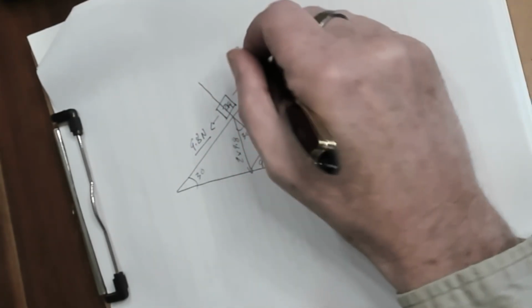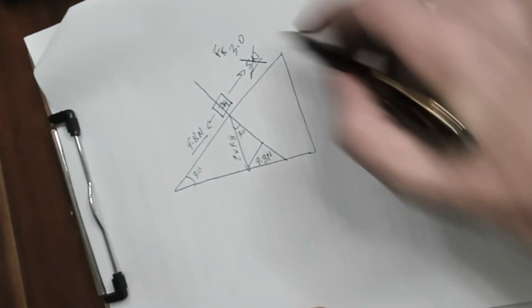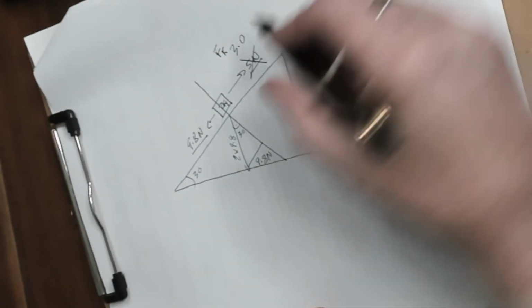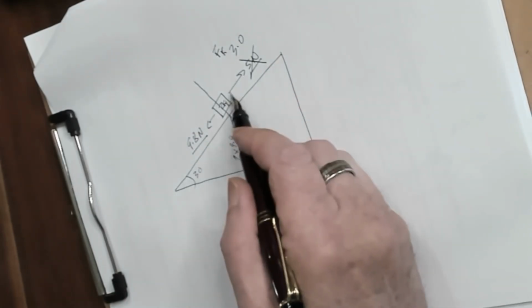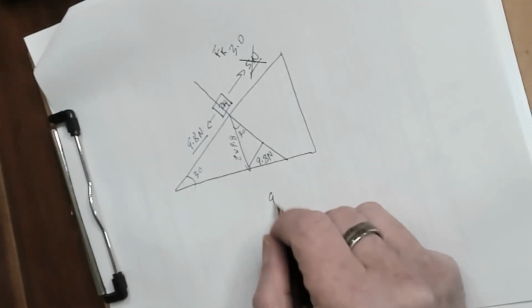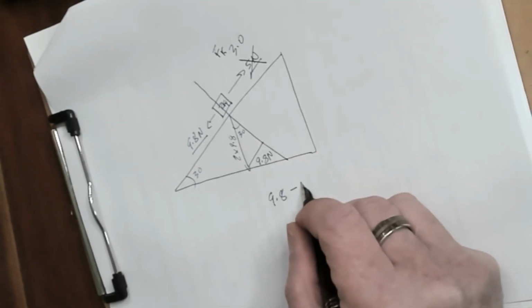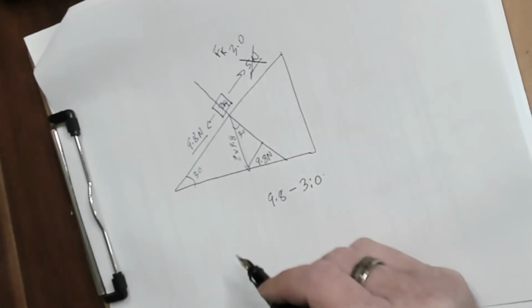Well, now that we have movement, we're no longer dealing with static friction. We're dealing with kinetic friction. And the kinetic friction is less. We're going to say that it is 3 newtons in that direction. So our net force going down is going to be 9.8 minus 3 newtons because they're in opposite directions.